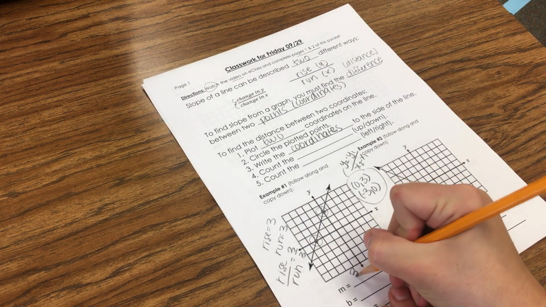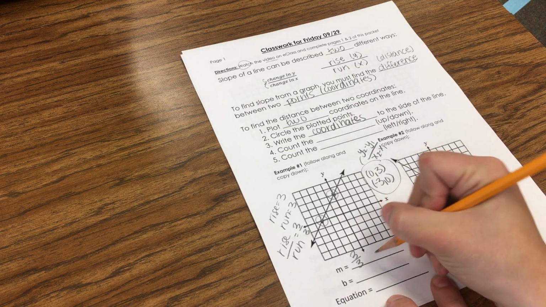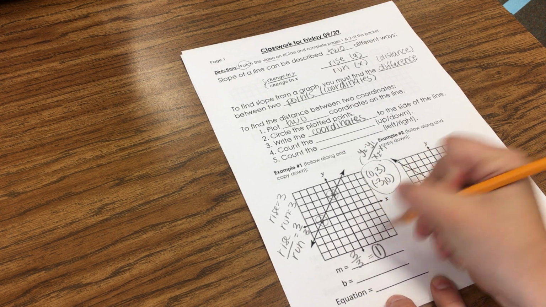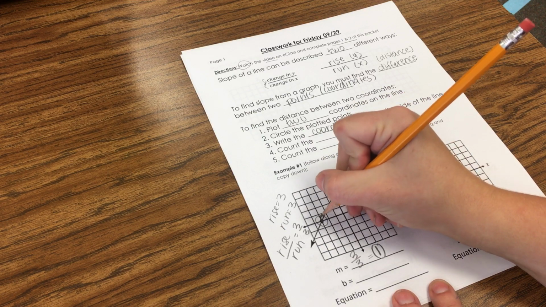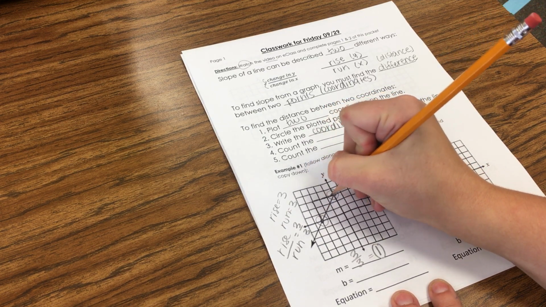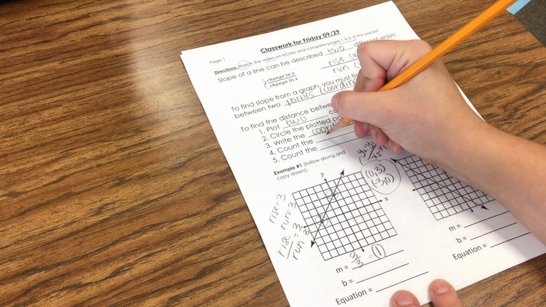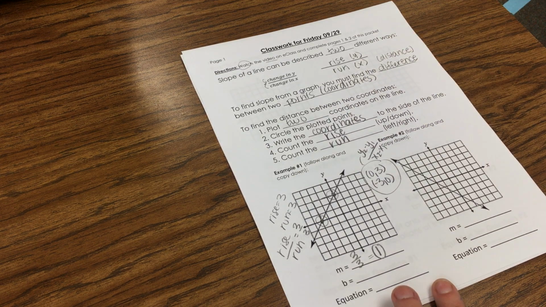When I divide 3 by 3, I get the number 1. So the slope of this line is 1. I count the rise, and then I count the run.